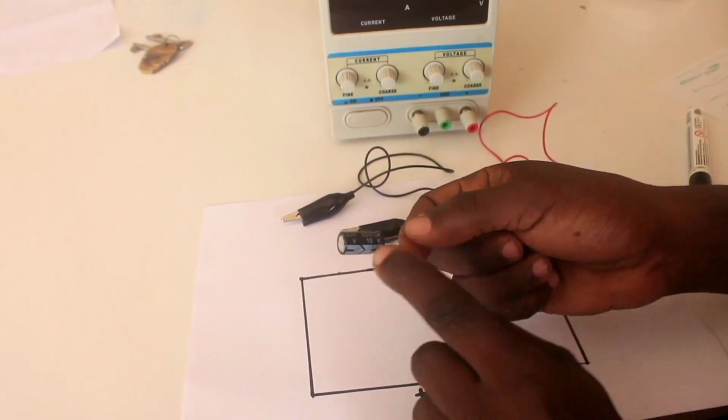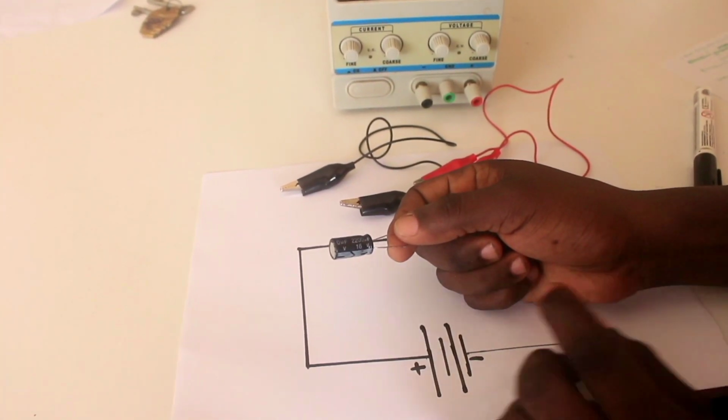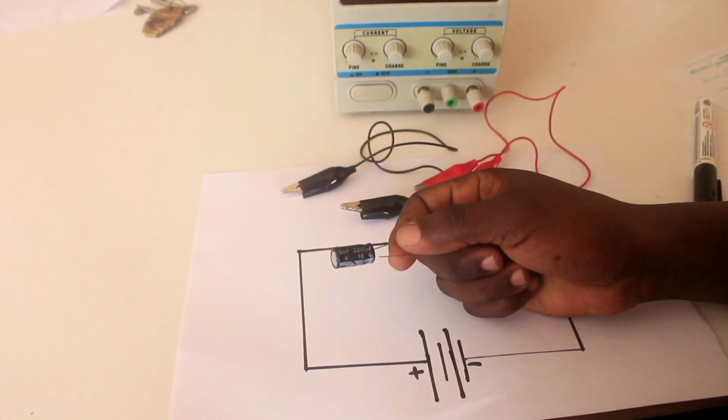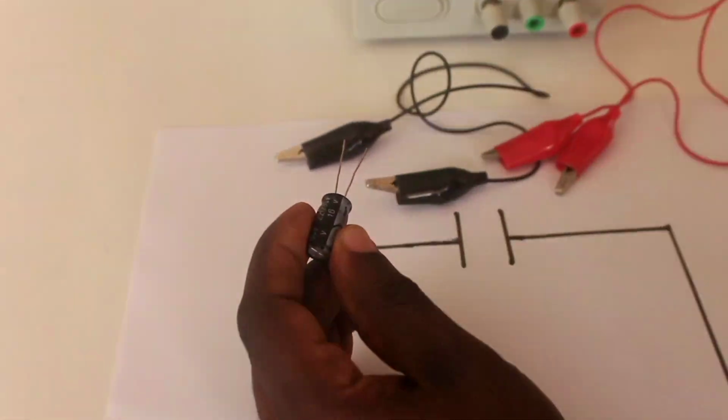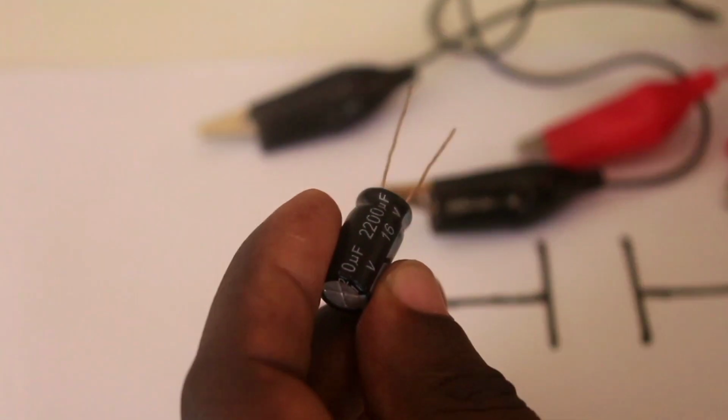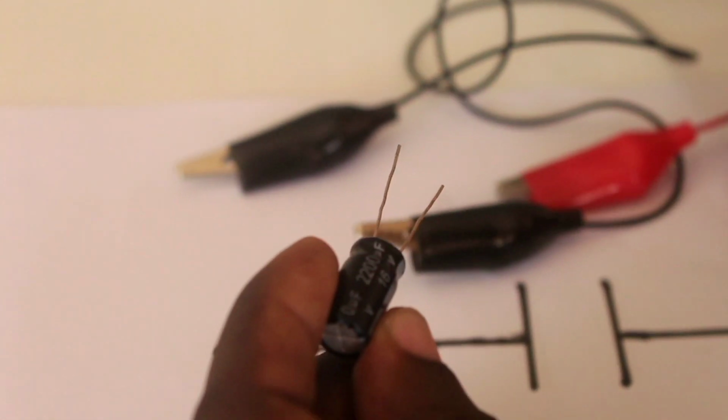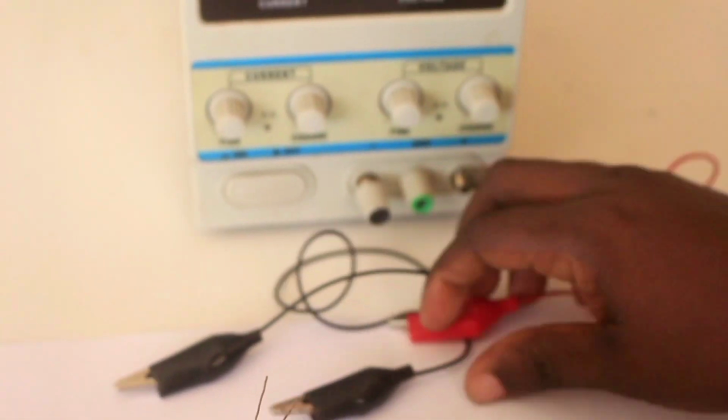So guys, this is a capacitor. A capacitor stores energy in the form of an electric field. Now, let's connect it to our stabilized DC power supply and try to charge our capacitor.